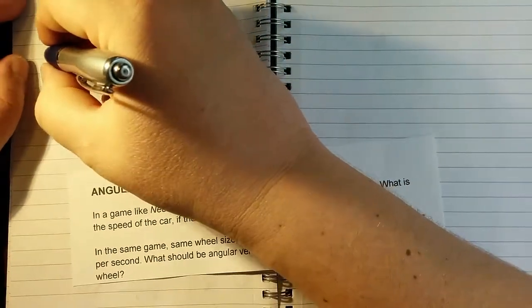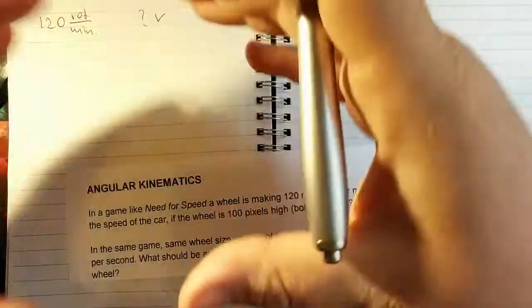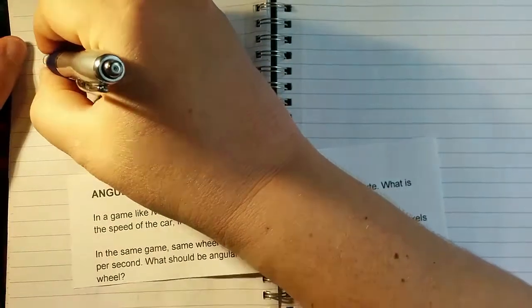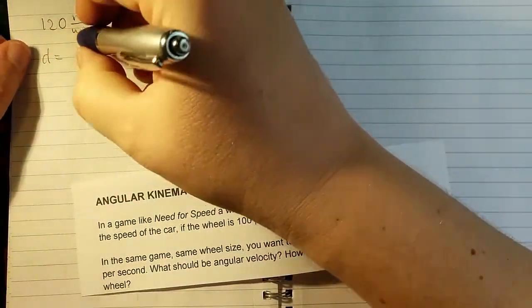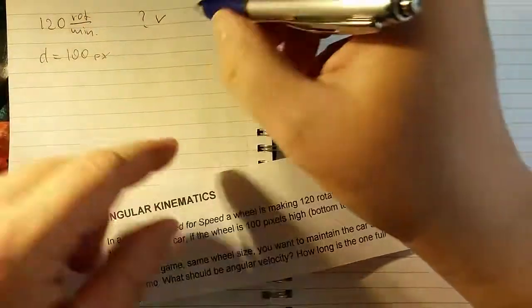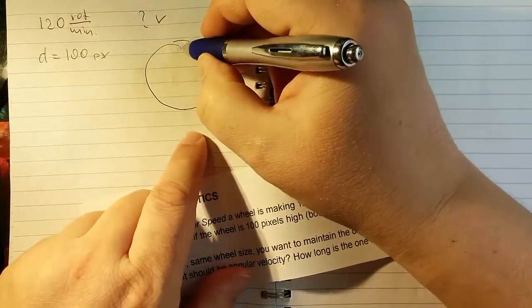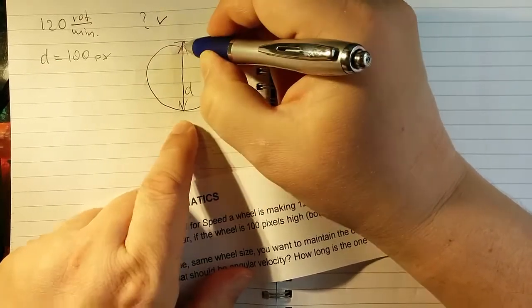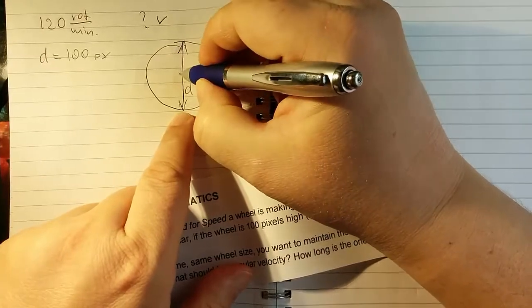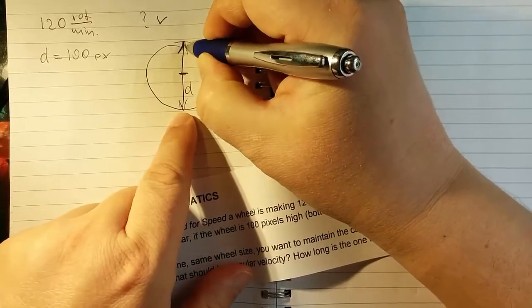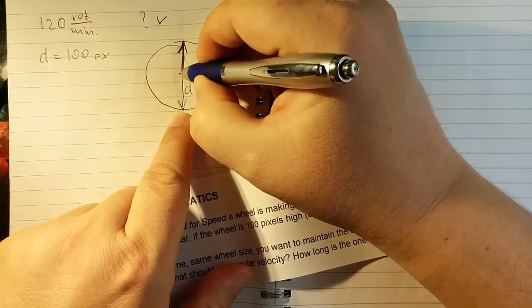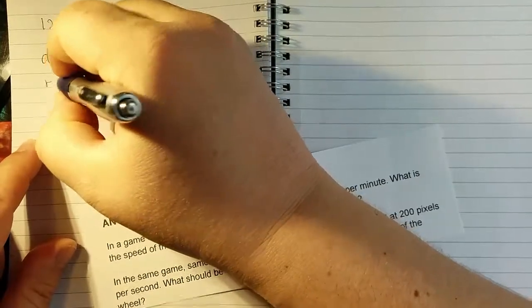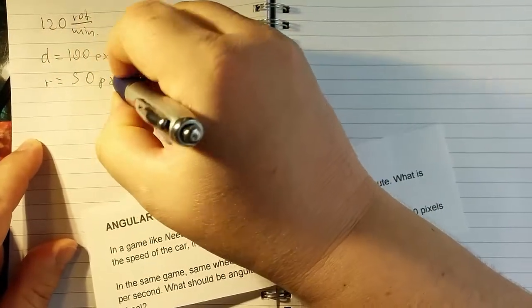So the height of the wheel, in case of a wheel, the height is the diameter. So the diameter of this wheel is 100 pixels. If we have a wheel, the diameter is this size from the top to the bottom, and most formulas we are going to use are only about this part, which is the radius, which is half of the diameter. So our radius in this case is 50 pixels.